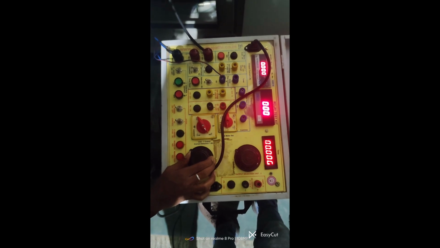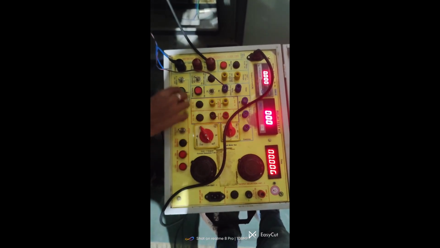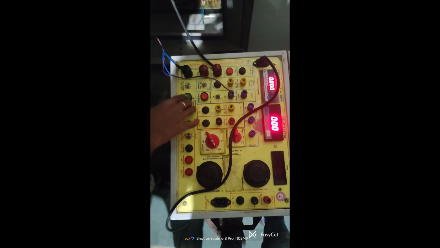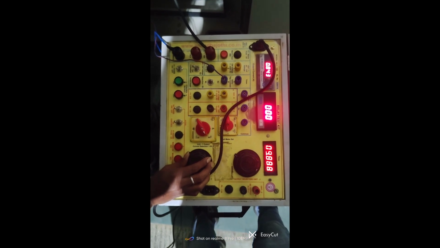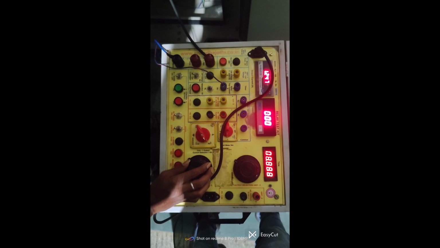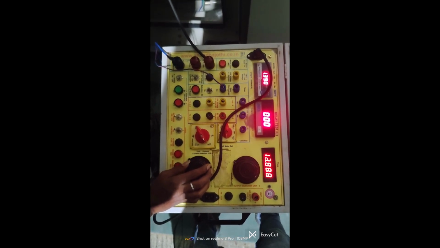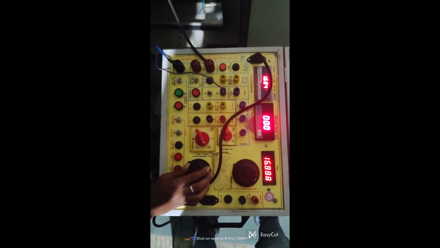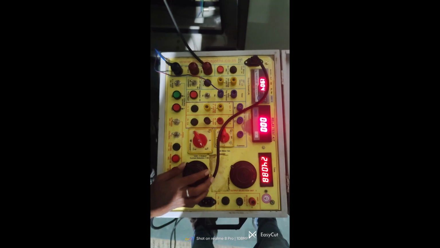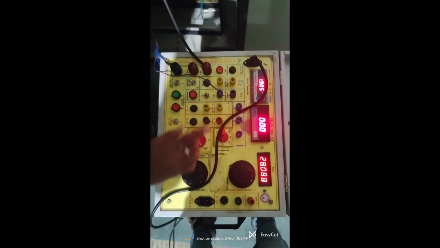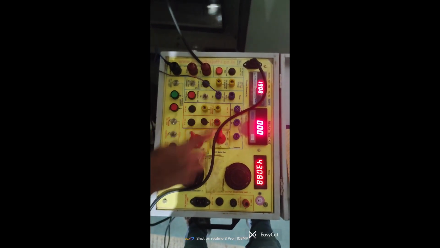Now 2 times the set current is 1.90. So now we can set the 1.9 in the secondary side CT. Now we set 1.90 in secondary injection.